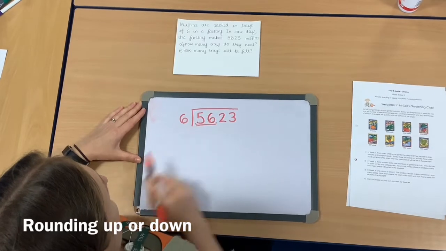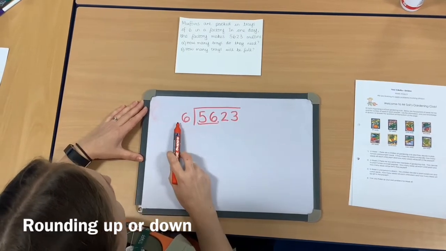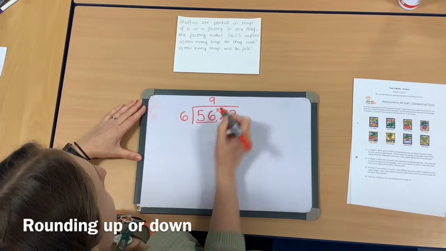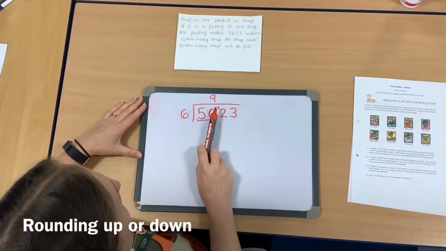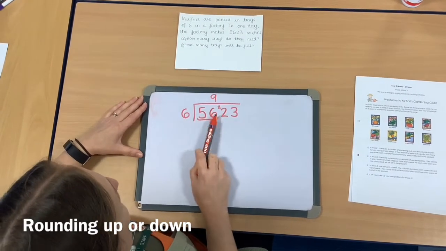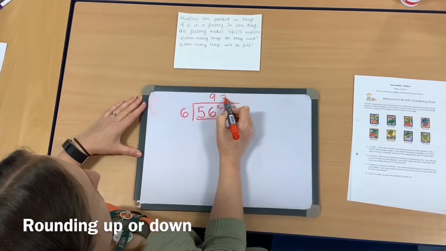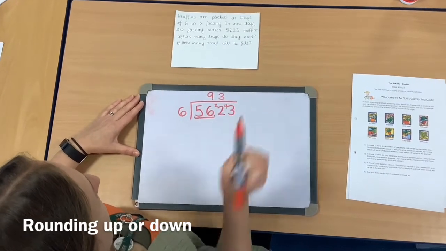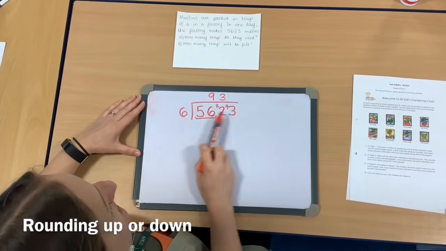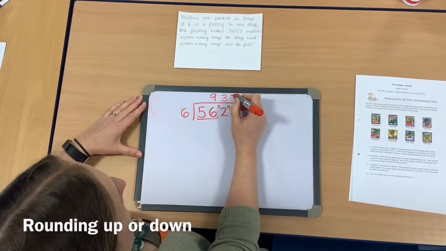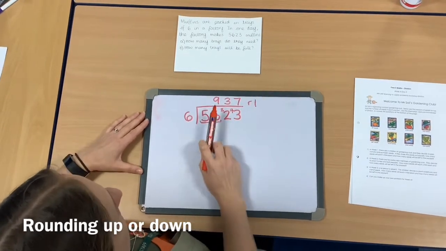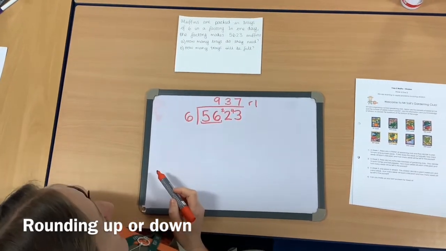I've got 56 hundreds. Now I know 9 times 6 is 54, so I can make 9 groups and then I have 2 left. Moving on to my tens, I've got 22 tens. 6 times 3 is 18, so I can do 3 equal groups, and then there's 4 left. So now going to my ones, I've got 6 times 7 is 42, so I can make 7 equal groups, and then I've got 1 left. So the answer to the calculation is 937 remainder 1.